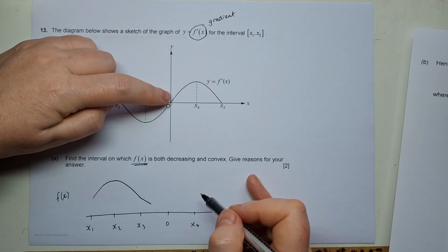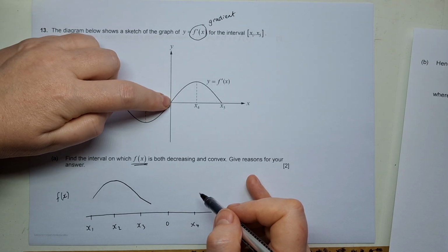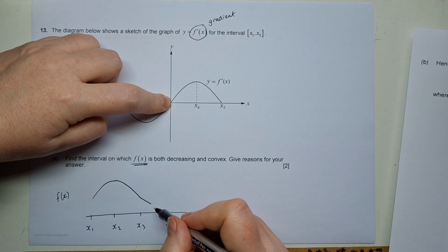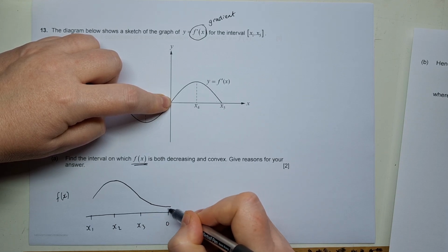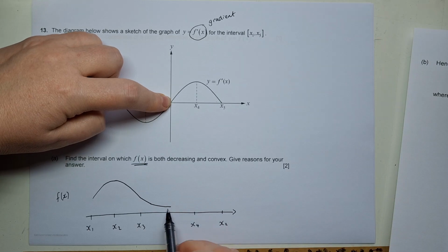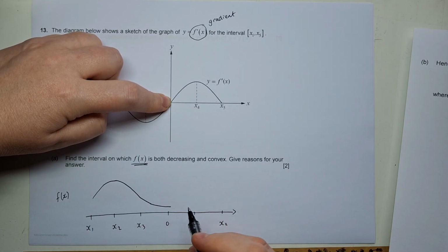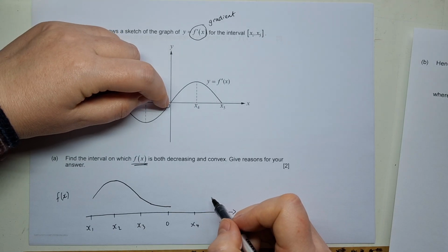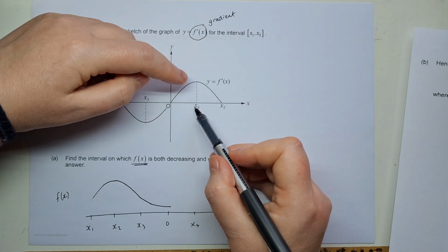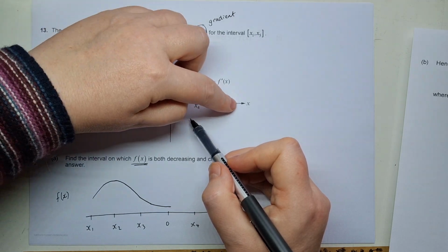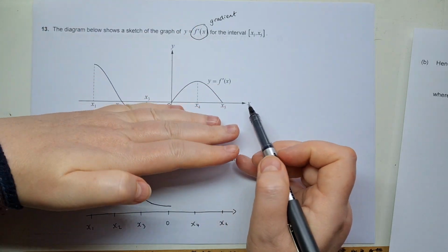When you get back to O, your gradient is again at 0 height, so your gradient is flat again. So your f of x graph will have another place where the gradient is 0. After the origin, between the origin and x4, your gradient is positive again, because in this part of the graph, between 0 and x5, it's above the x-axis.